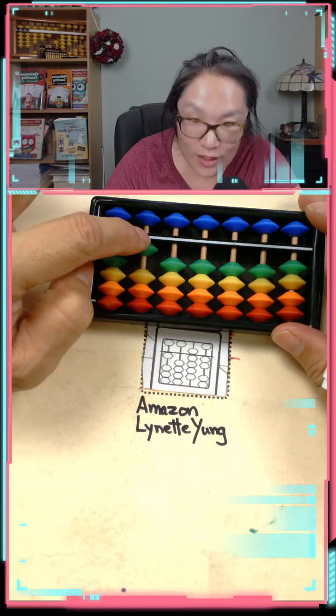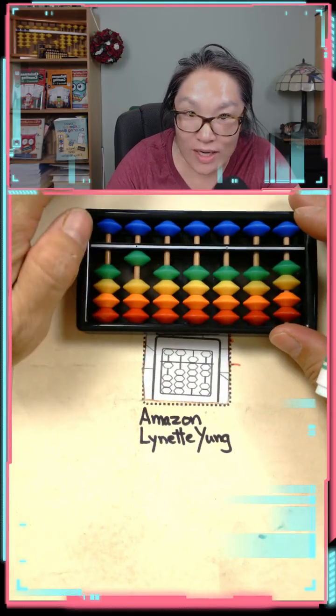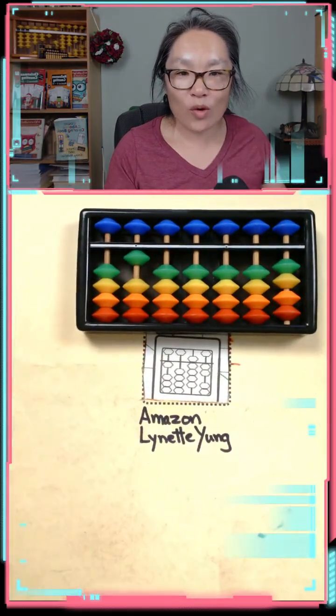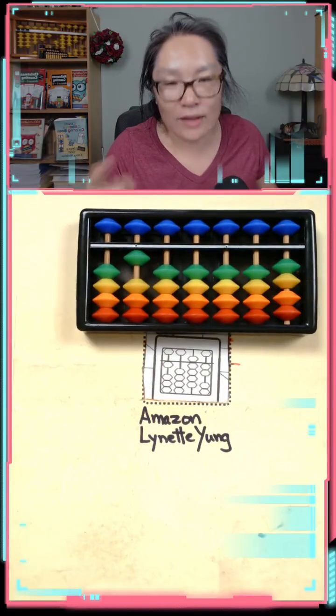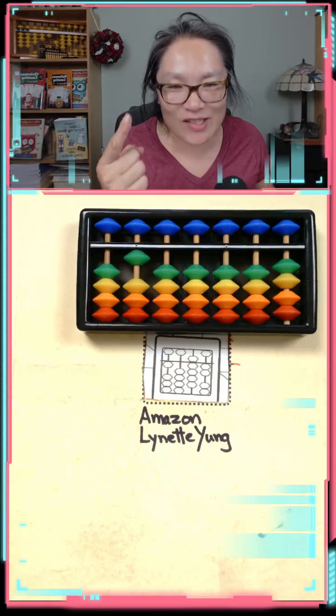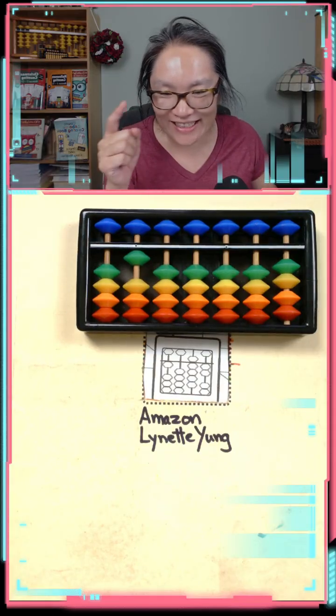So we have our number. You let me know what number this is. Thank you so much for the ice cream cone. Ice cream cone, and it's corn. Got it, tempted. Got it.